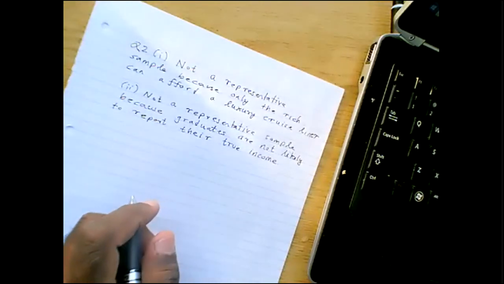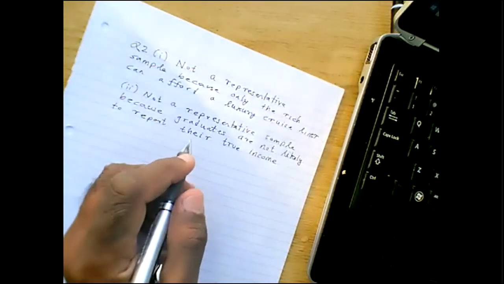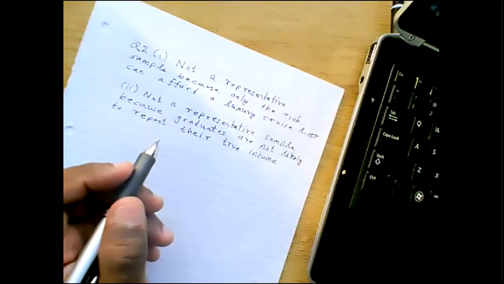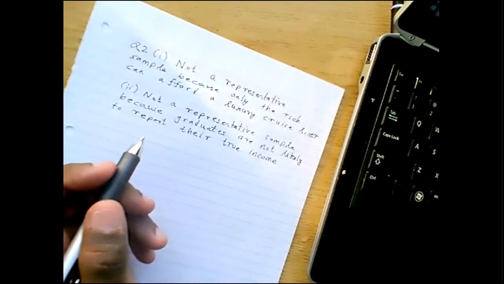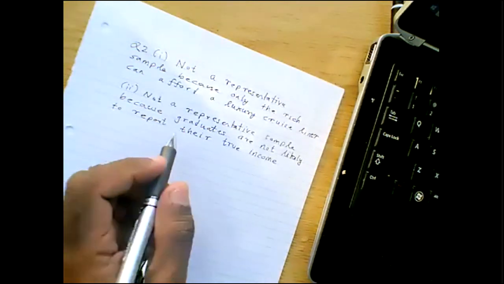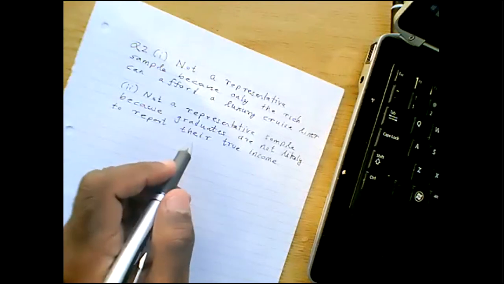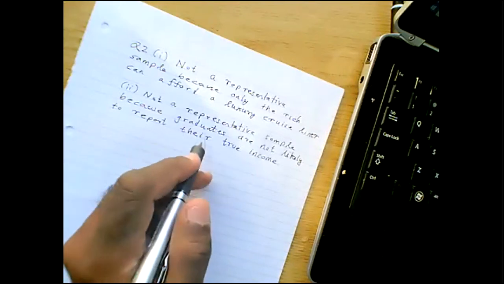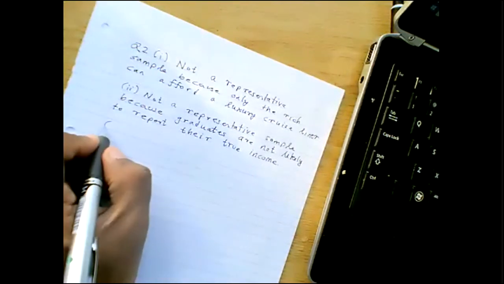Right? Because, for example, if somebody earns say £1 million a year, then they may think it is too posh to report that. And on the other hand, if somebody earns say £10,000 a year, they may think that's too little and too embarrassing to report that. So they may not report the actual income. So this is not a representative sample.